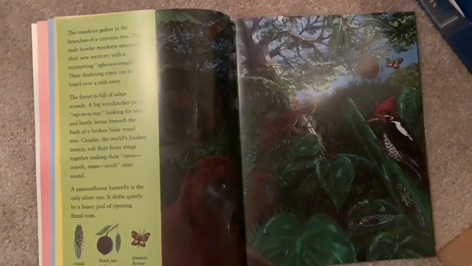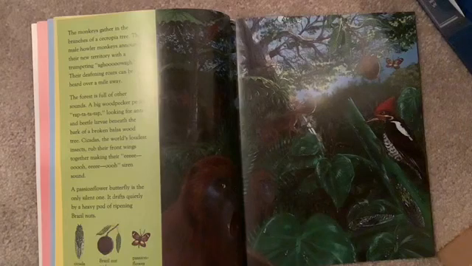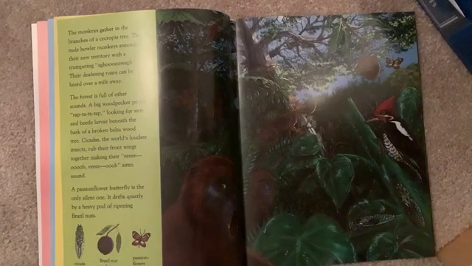The forest is full of other sounds. A big woodpecker pecks rat-a-tat-tat, looking for ants and beetle larvae beneath the bark of a broken balsa wood tree. Cicadas, the world's loudest insects, rub their front wings together, making their siren sound. A passionflower butterfly is the only silent one. It drifts quietly by a heavy pod of ripening Brazil nuts.